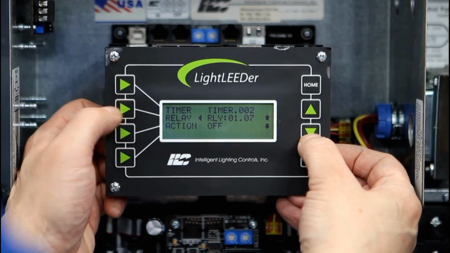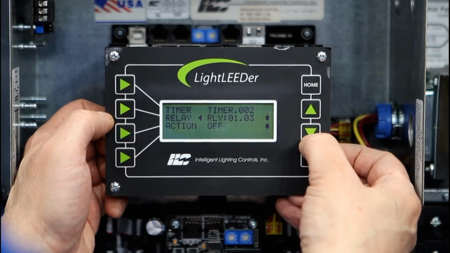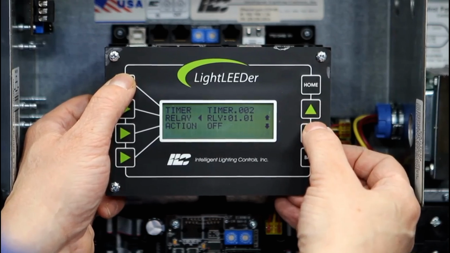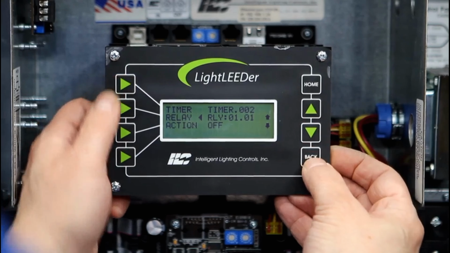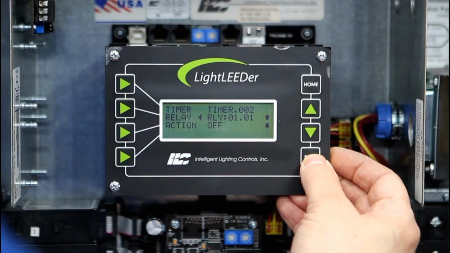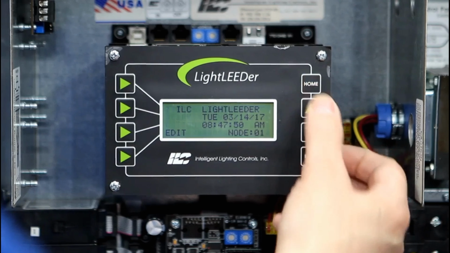Now you can cursor through here and see what your relays are set for. Again, it'll go back and forth. You can go all the way to the end and back again if you need to. So that's mapping our 4 relays to our timers and setting up the timers. So now you can press home and you're all done.